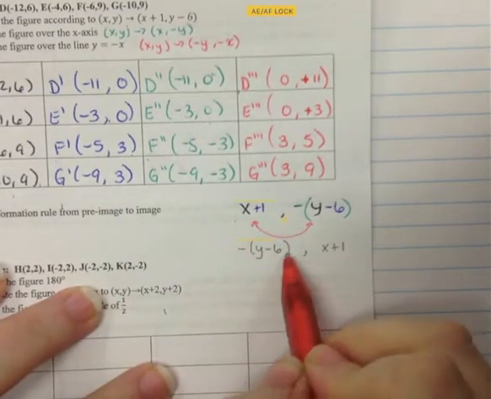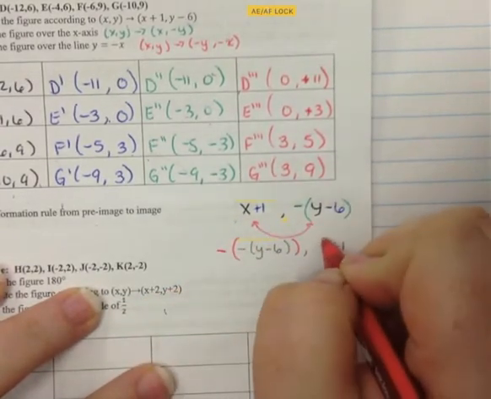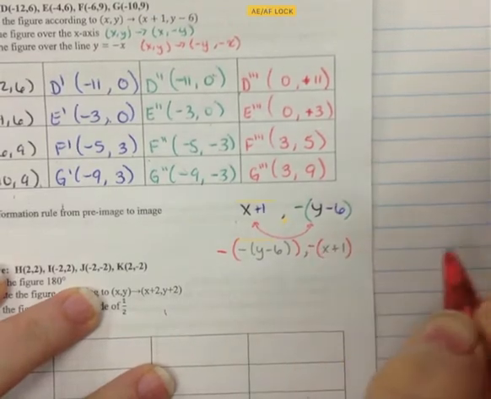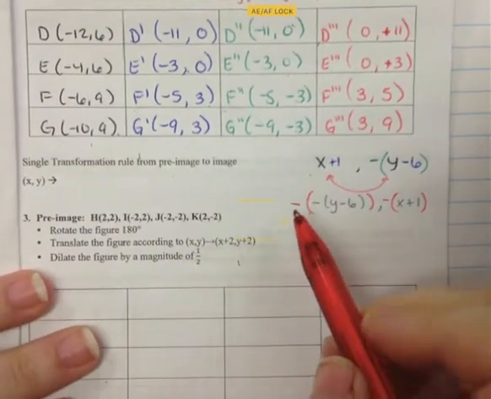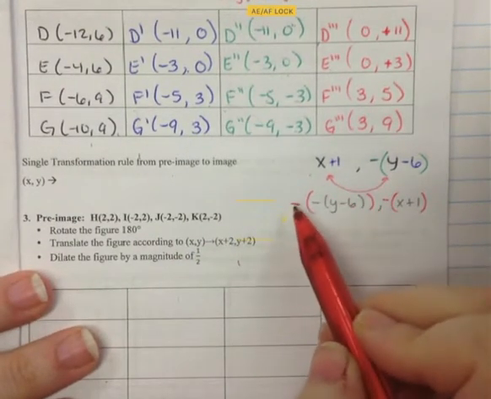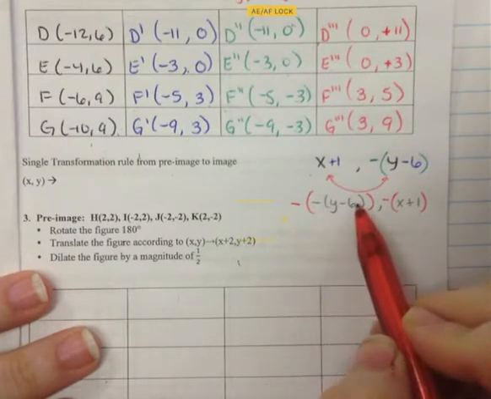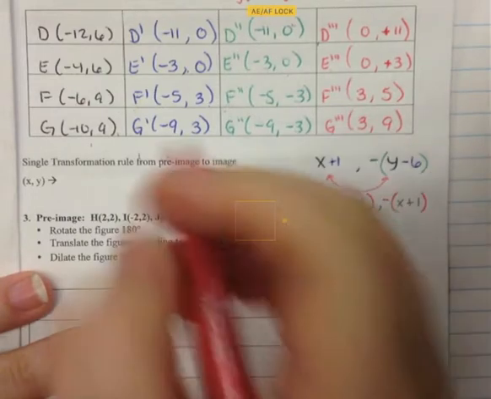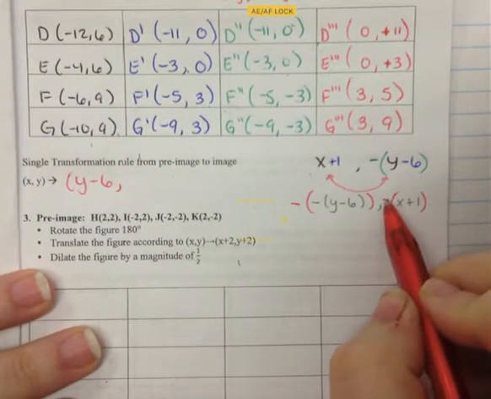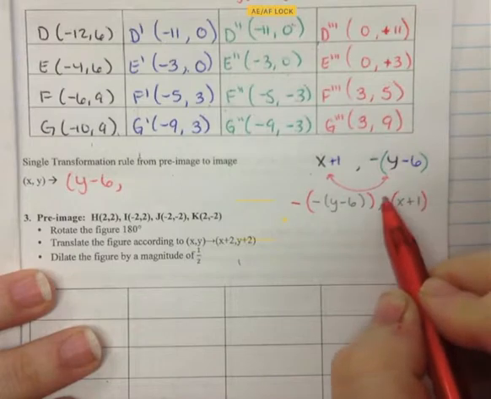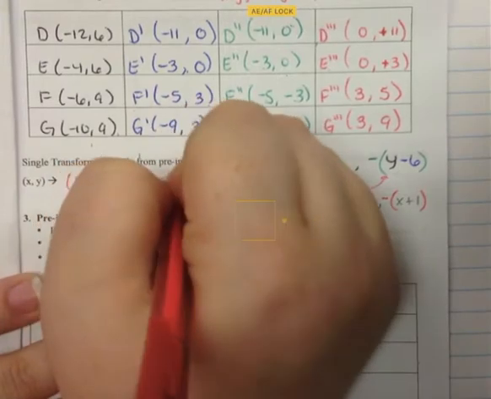Now I have to put parentheses around everything in this location before I put my negative. Now we just simplify it. So from the outside, on this first part, we have negative times a negative, which is a positive, times y minus 6. So it's just a positive times y minus 6, which is y minus 6, comma. Now we have a negative times x plus 1. So negative times x and 1 is a negative x and then a negative 1.